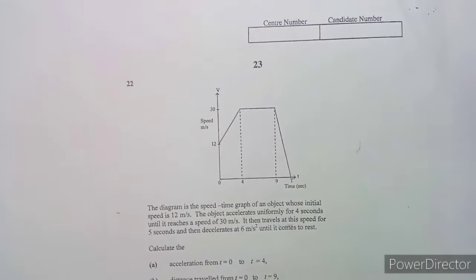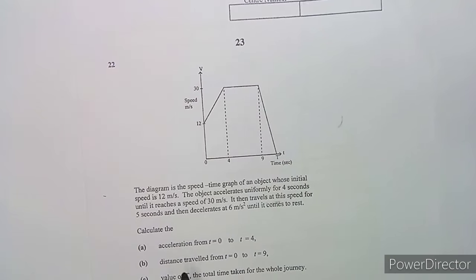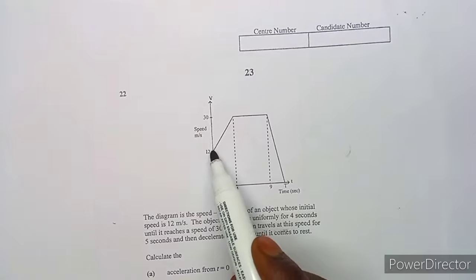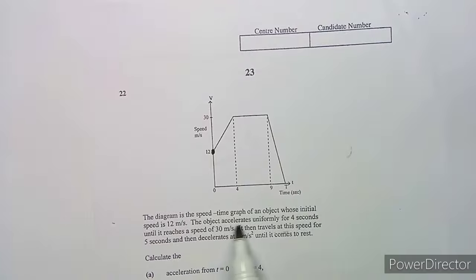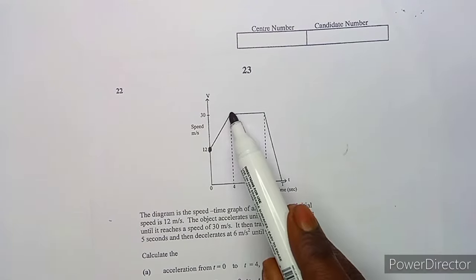Then we have question 22 there, where we are given a speed-time graph with an object which is initially at a speed of 12 meters per second. Then the object accelerates uniformly for 4 seconds, up to this velocity here.